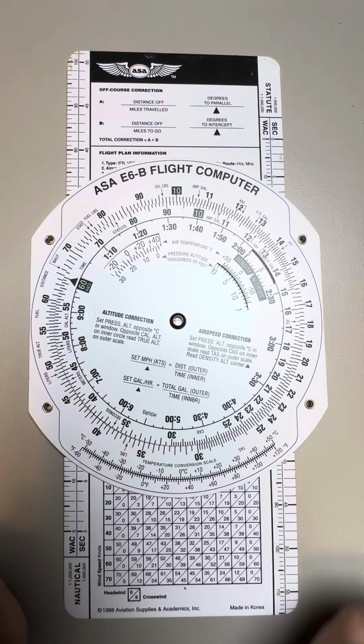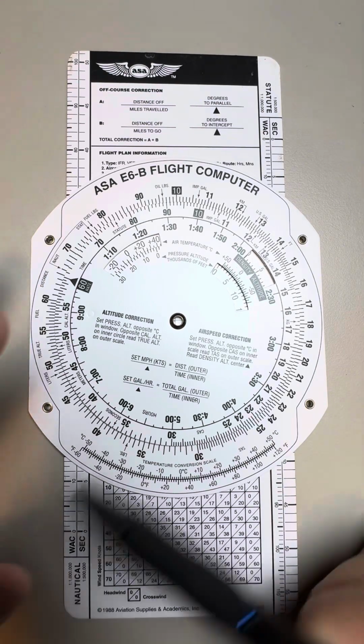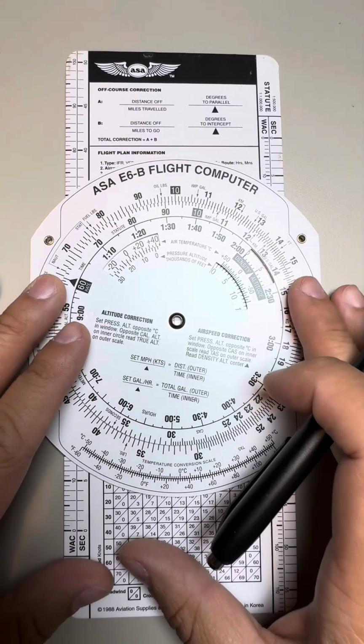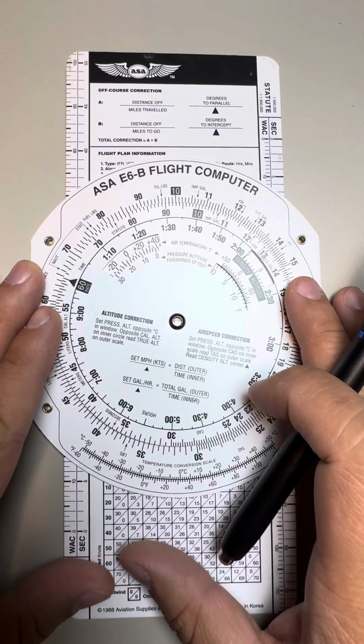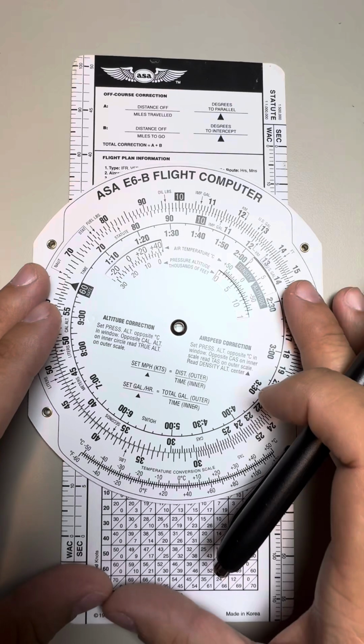We won't dig into those explanations in this video, and rather just focus on the technical portion of how to calculate the density altitude from the pressure altitude. Basically, how do we use the flight computer to derive those numbers. So without further ado, let's dig into it.